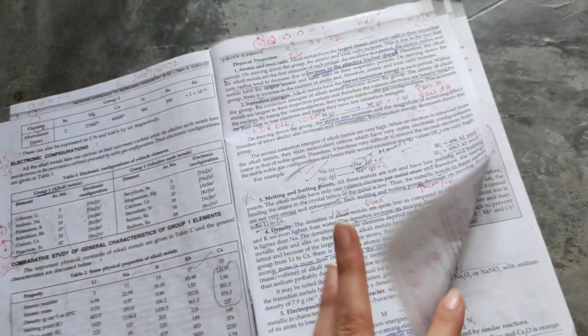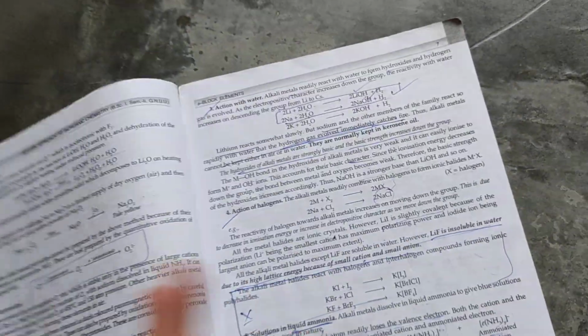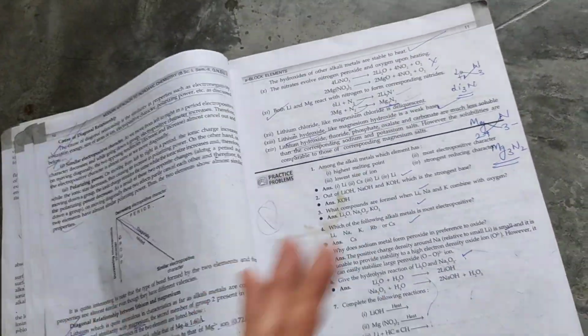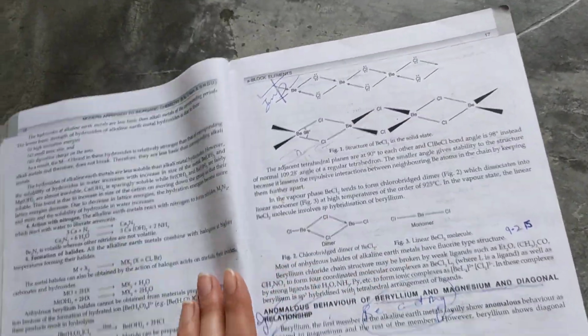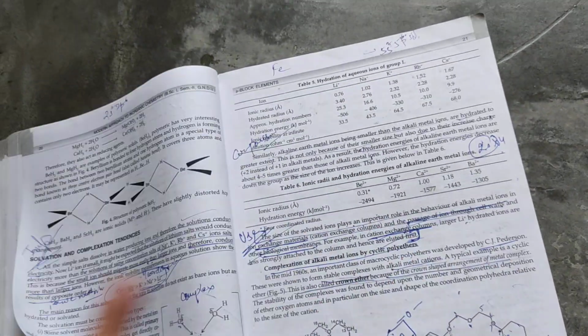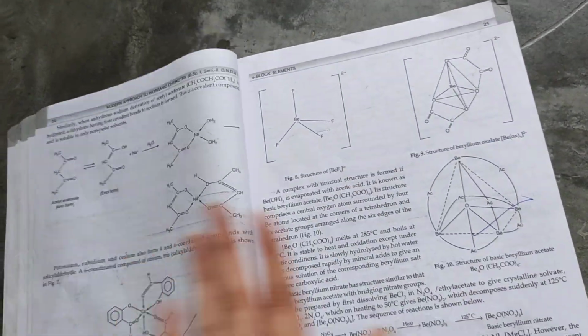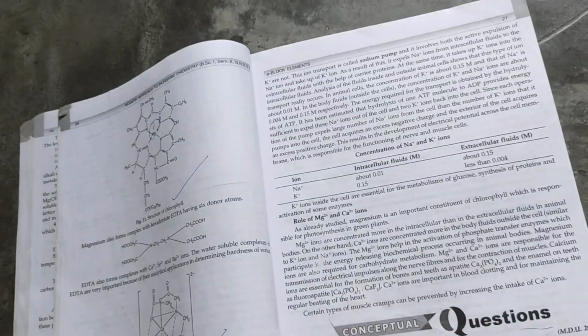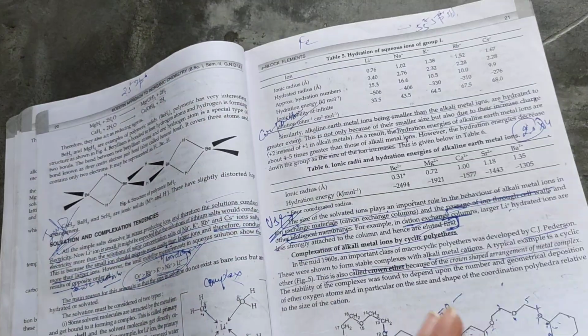Now we are going to have a look at the group 2 elements along with this also. The same physical properties are shown by group 2 elements as well. Where are the group 2 elements?